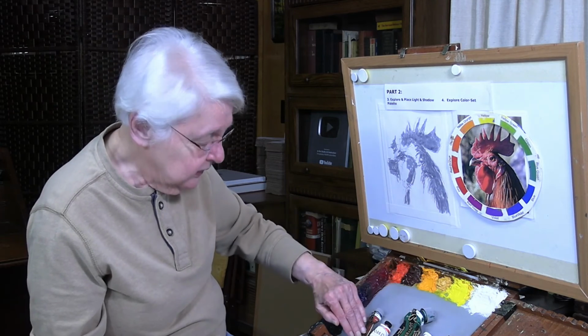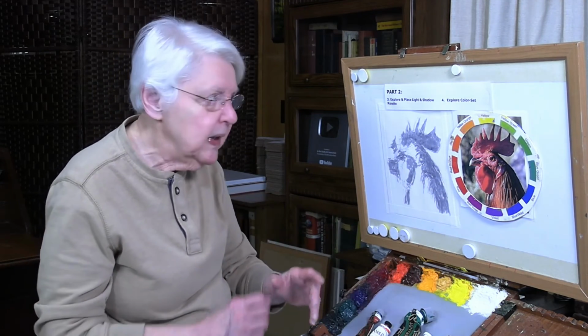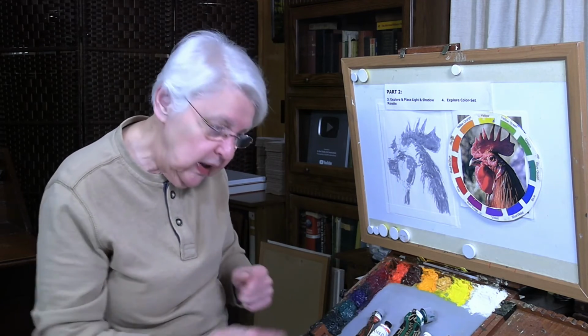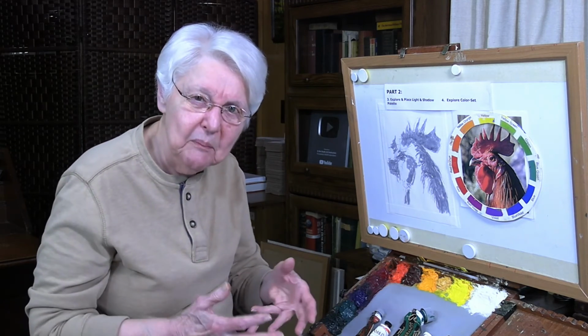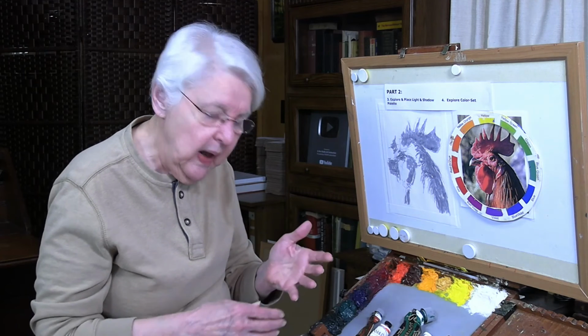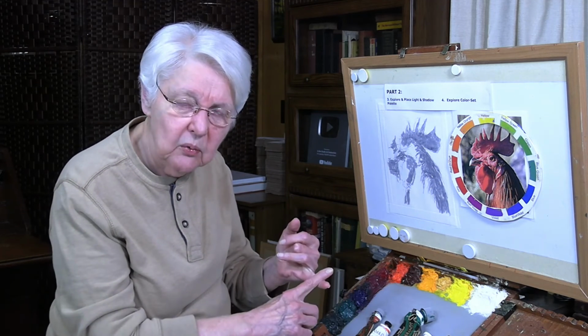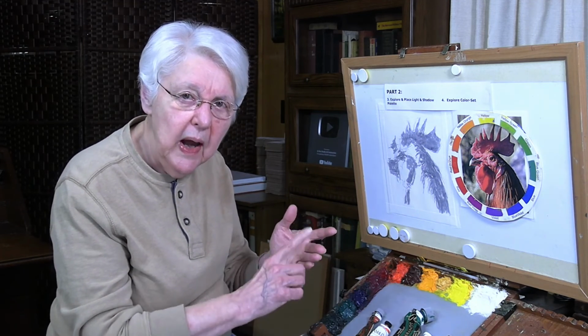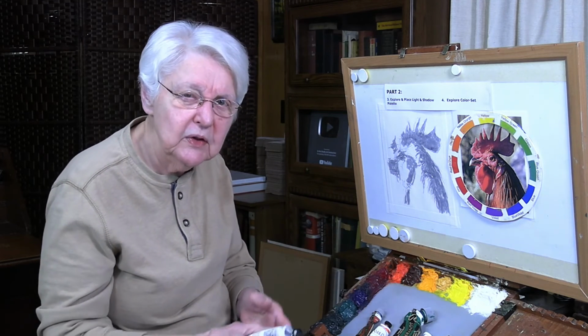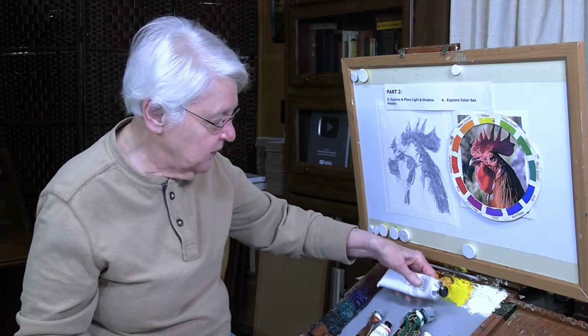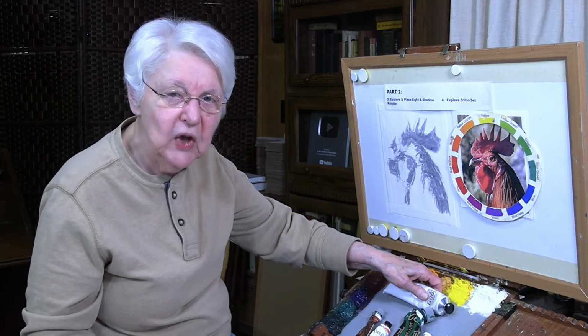So I have the ability for the neutrals here. But if I saw another color in there, I would then look here to see if I have the ability to get that color and to get the ability to desaturate it, cool it, and warm it. I also need the ability to make all these lighter, and of course that is white, titanium white.